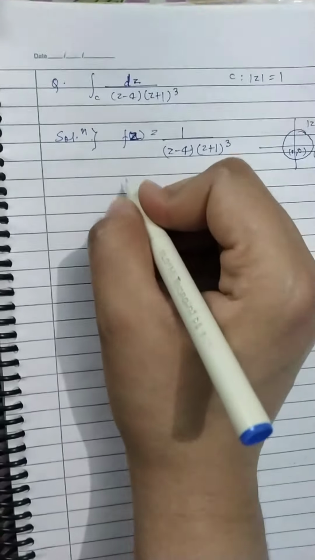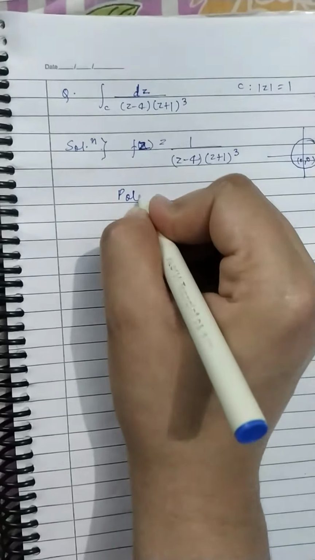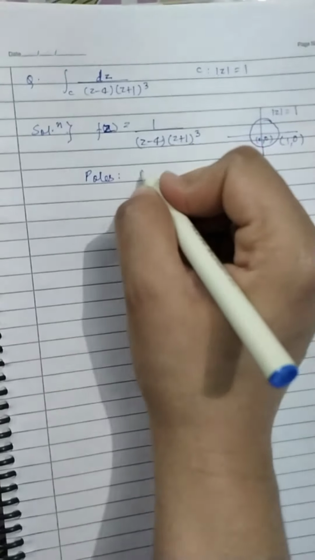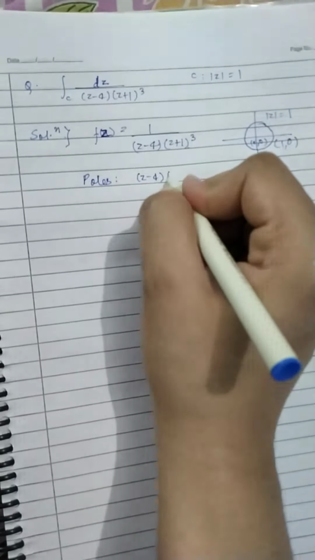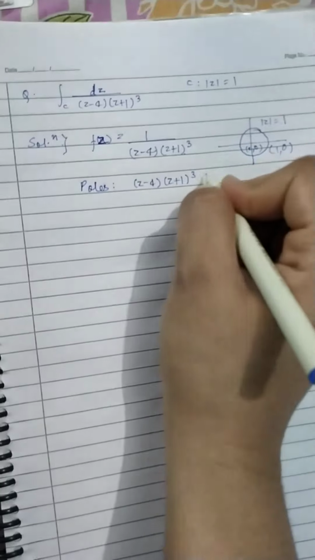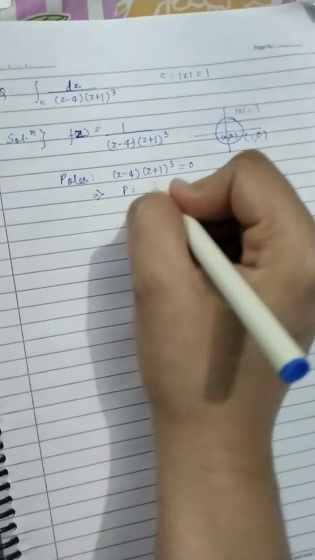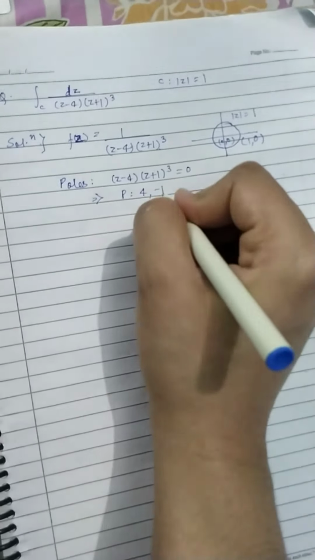First we will find the poles. For poles, we equate the denominator to 0. Here we have (z minus 4) into (z plus 1) whole cube equals 0. So from here the poles are 4 comma minus 1.